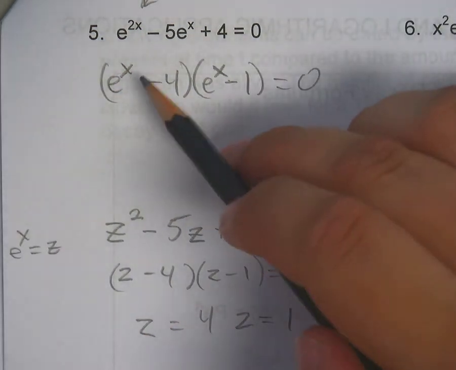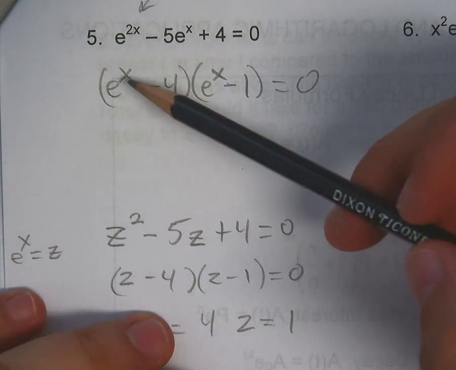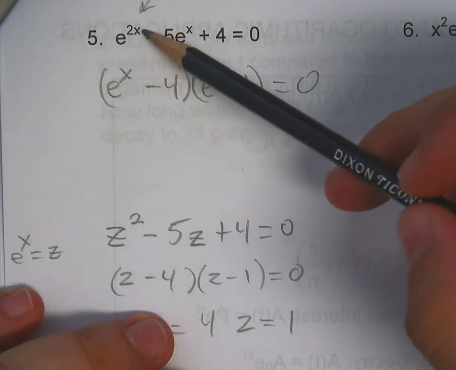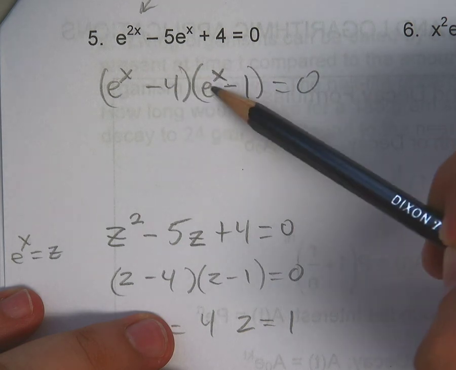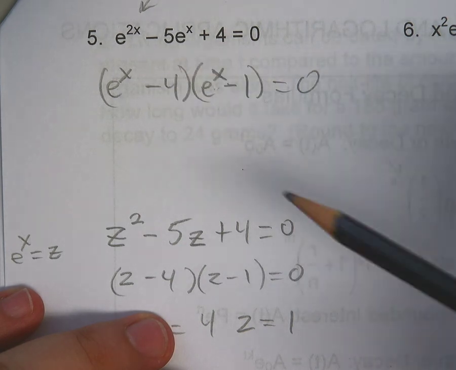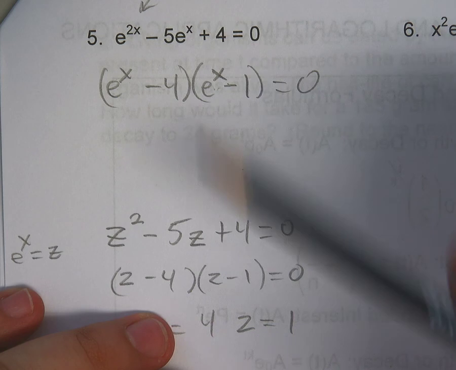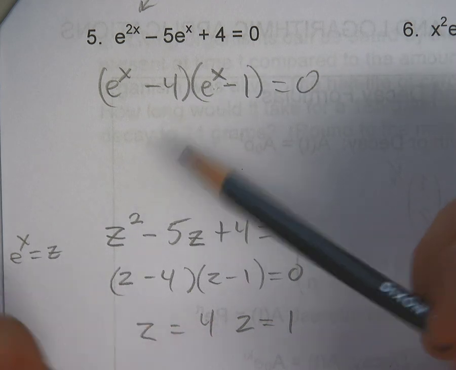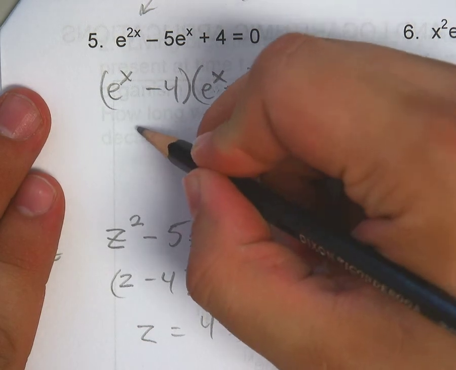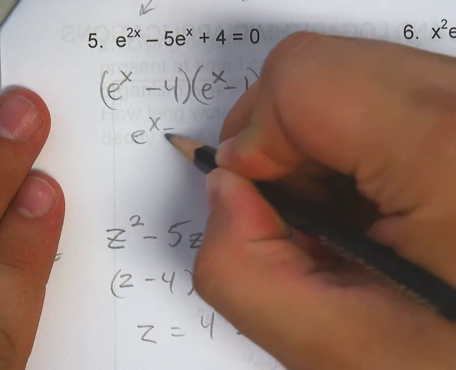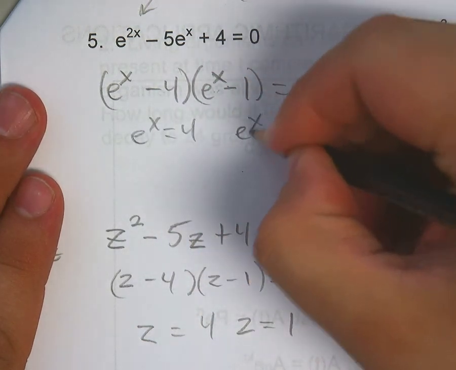So if I was to multiply that back out and check my work, obviously, e to the x and e to the x is e to the 2x. Negative 1 e to the x, negative 4 e to the x is negative 5 e to the x. Negative 4, negative 1 is positive 4. Set them equal to 0, you get e to the x equals 4 and e to the x equals 1.